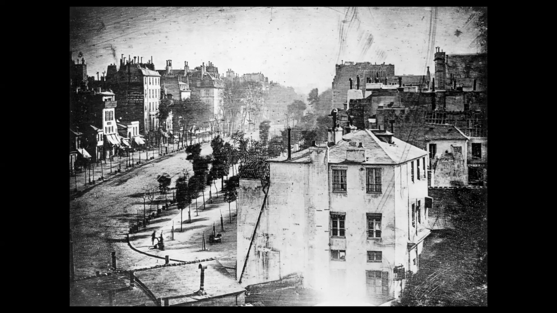Interestingly, though, in this particular picture, there actually is a person. If you look down in the bottom left corner of the picture, and I'll show you a close-up here, a man stopped to have his shoe shined. So he stopped, and during the time for the exposure, he had to stand still long enough to have his boots polished up there. So this is actually the very first picture of a person ever recorded on a photograph.